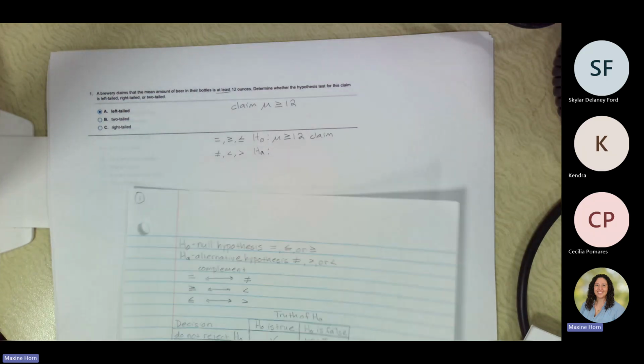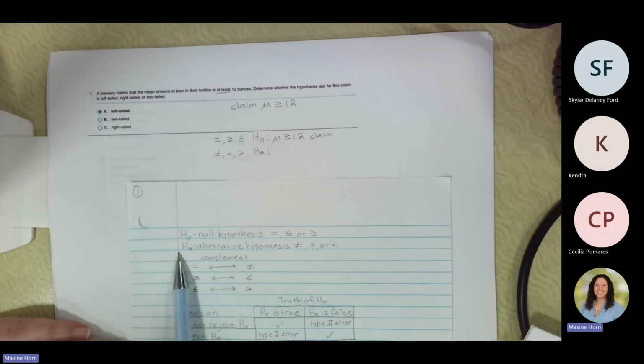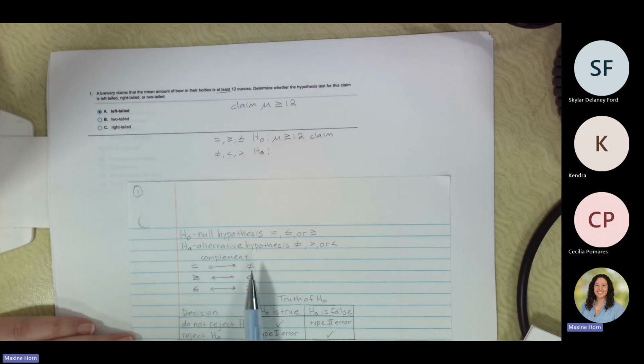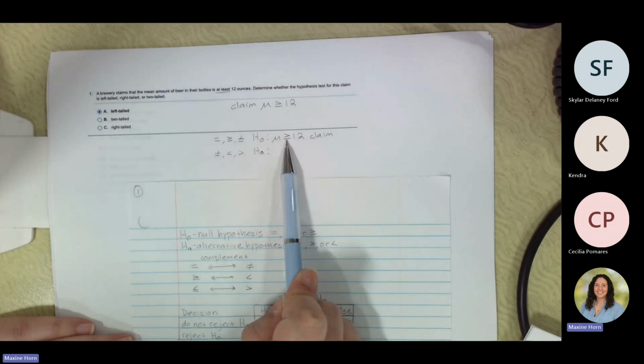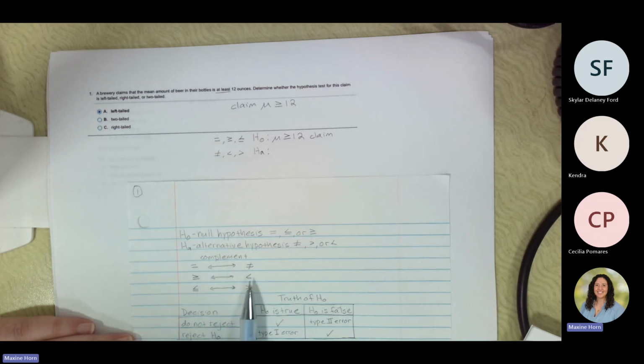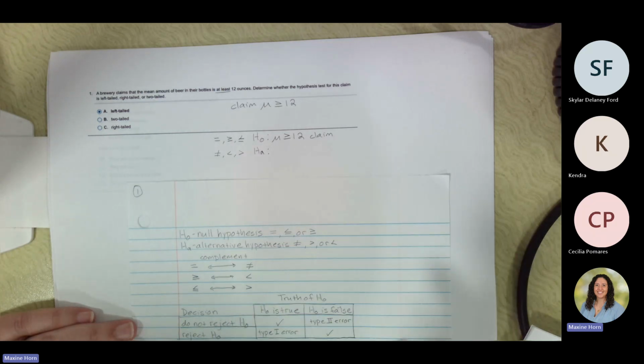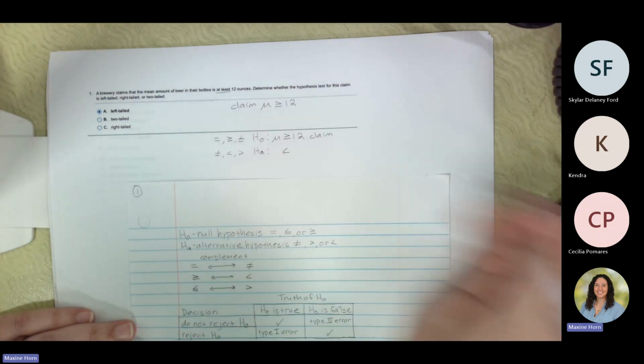Going back to this sheet, the null and the alternative hypotheses are complements of each other. If you have an equal sign, the complement of that is not equal. What we have is a greater than or equal to, so the complement of that is less than. So in our alternative hypothesis we need to have a less than.